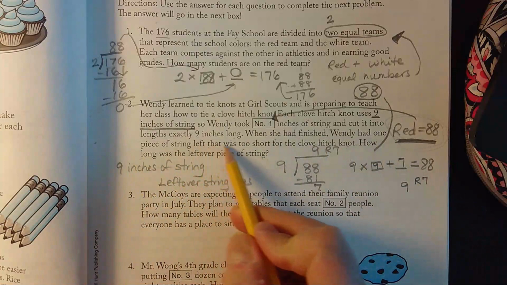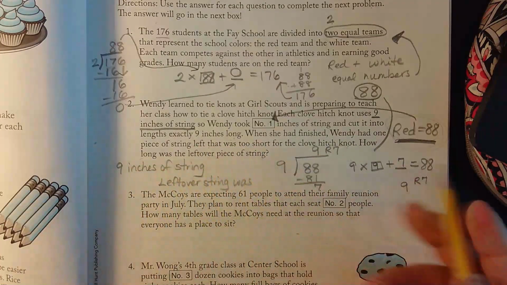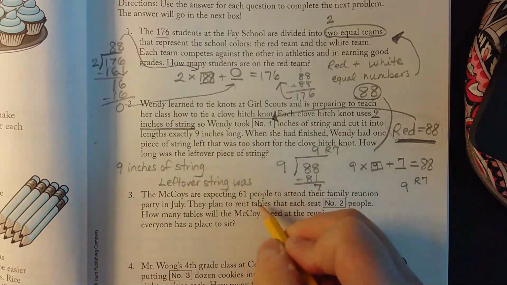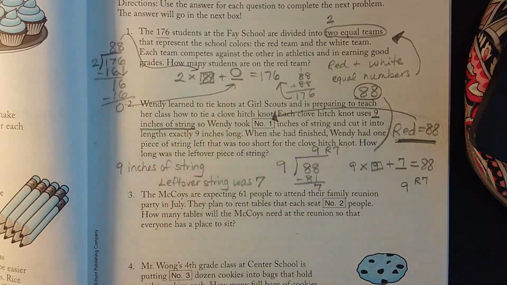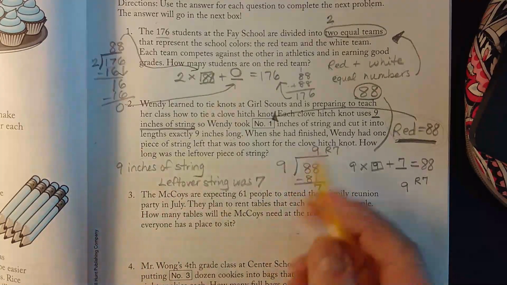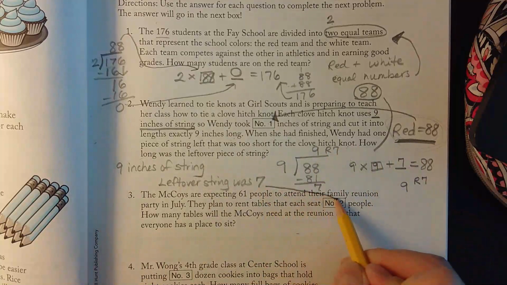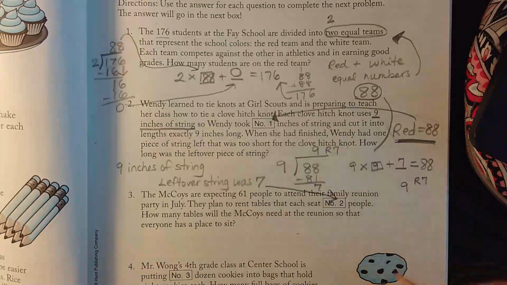Wendy had 1 piece of string left that was too short for the clove hitch knot. How long was the leftover piece of string? The leftover piece of string was 7. So you're going to use 7 in this answer here. So this is going to be a 7.